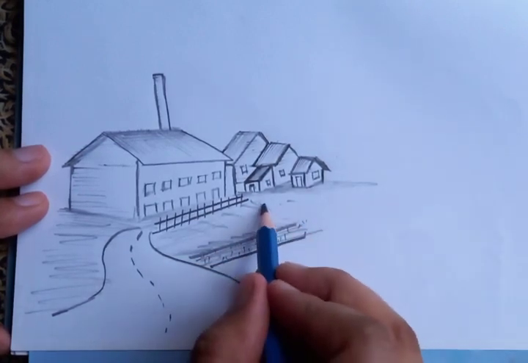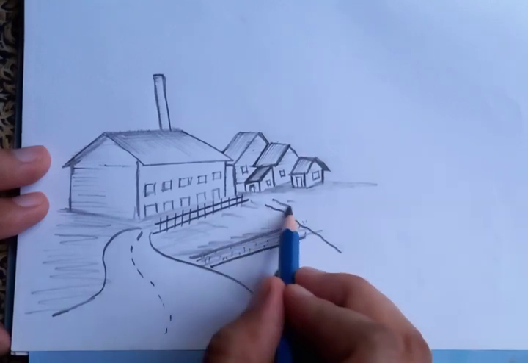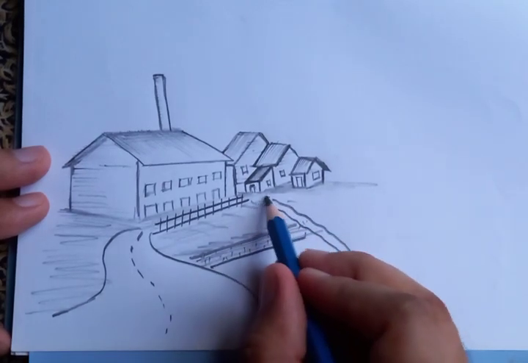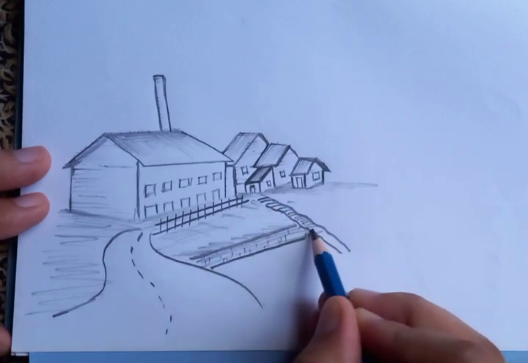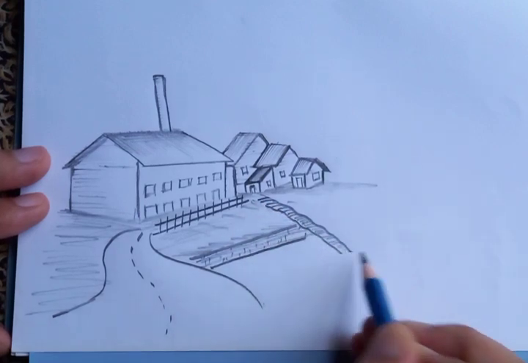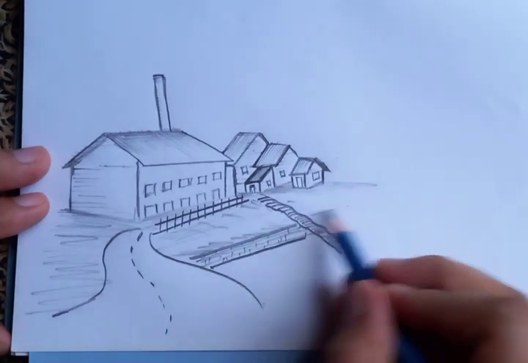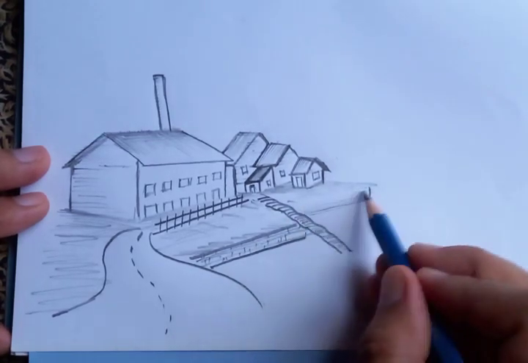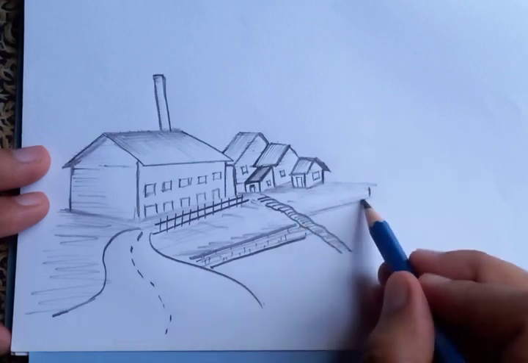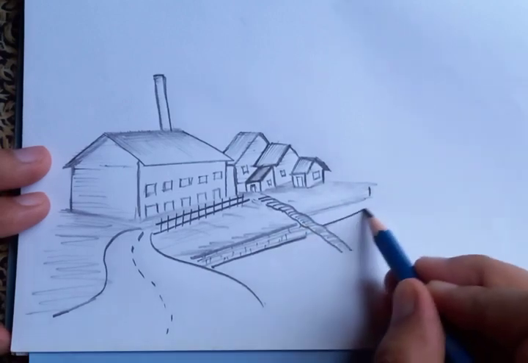You can see the staircase coming from the top going downward. It has a sketchy effect, and you can see the highland.